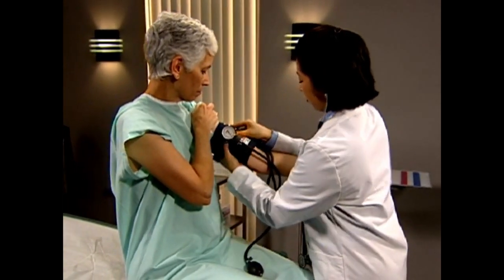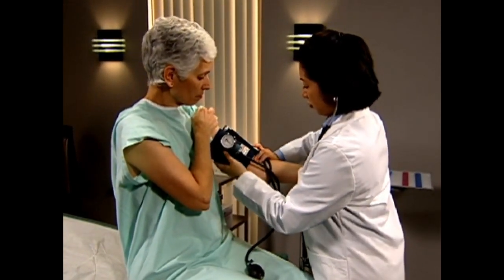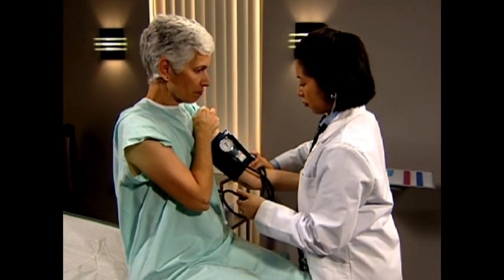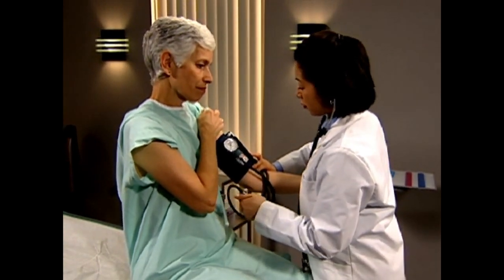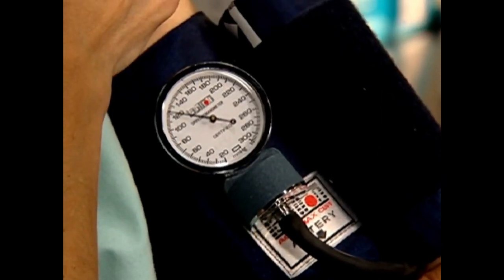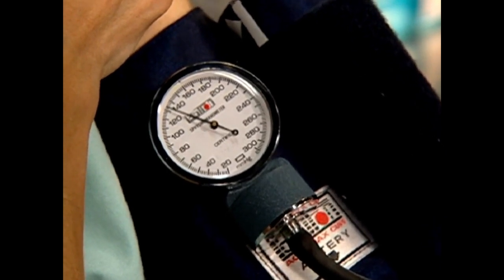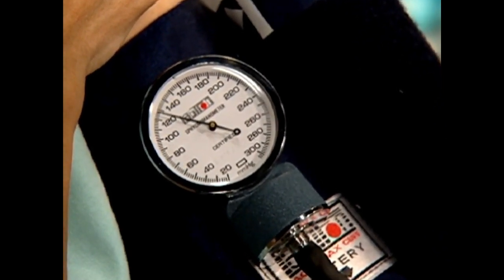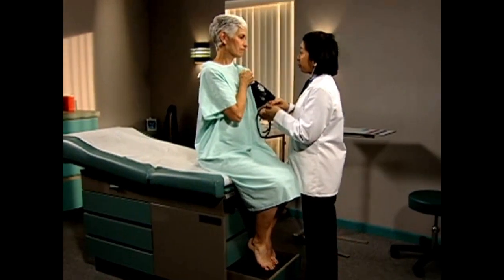Repeat the measurement on the opposite arm, pumping the cuff to 30 millimeters of mercury above the expected pressure. Blood pressure measurements may vary by up to 10 millimeters of mercury and tend to be higher in the right arm. Could you please stand?